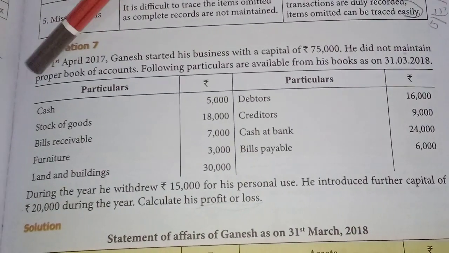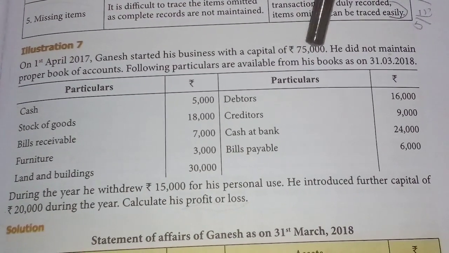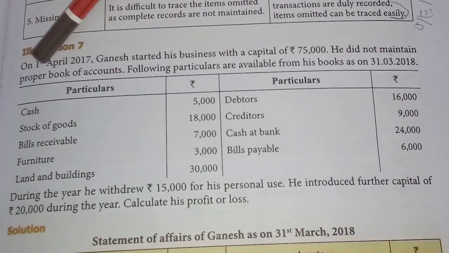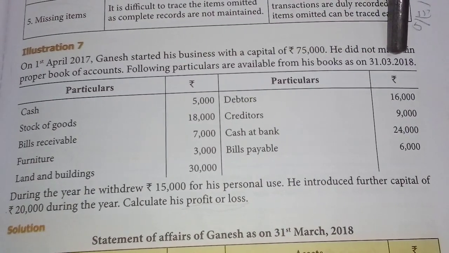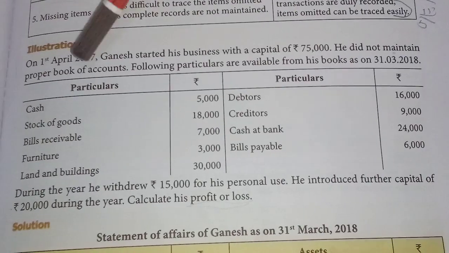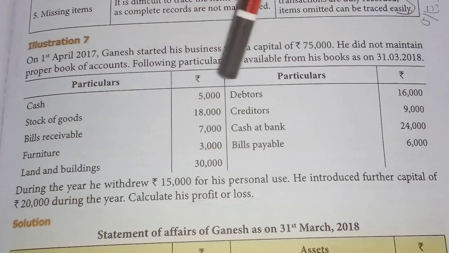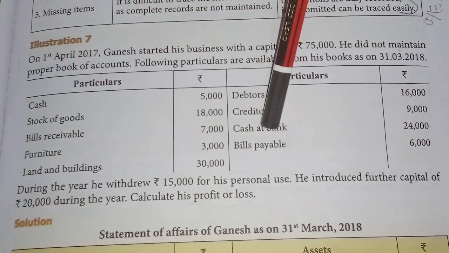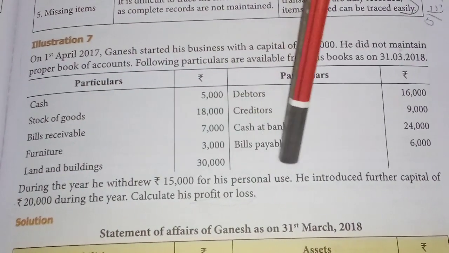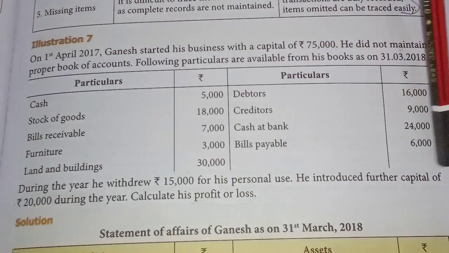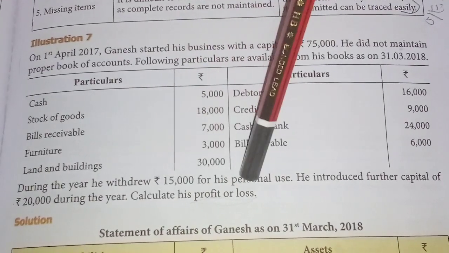Illustration 7. On 1st April 2017, Ganesh started his business with a capital of rupees 75,000. He did not maintain proper books of accounts. Following particulars are available from his books as on 31st March 2018. Particulars: cash, stock of goods, bills receivable, furniture, land and buildings, debtors, creditors, cash at bank, bills payable. During the year, he withdrew rupees 15,000 for his personal use. He introduced further capital of rupees 20,000 during the year. Calculate his profit or loss.